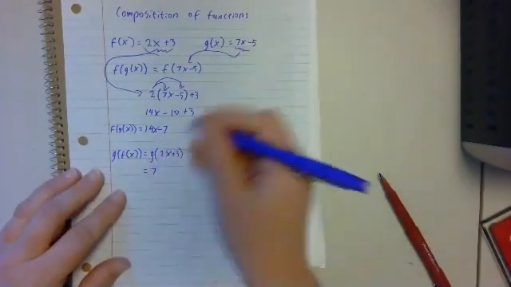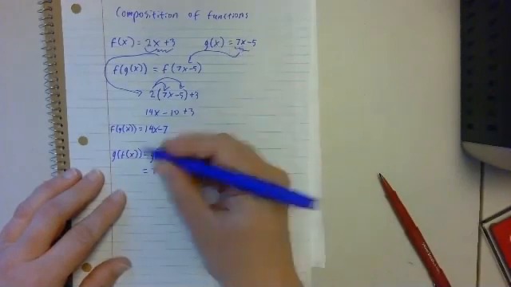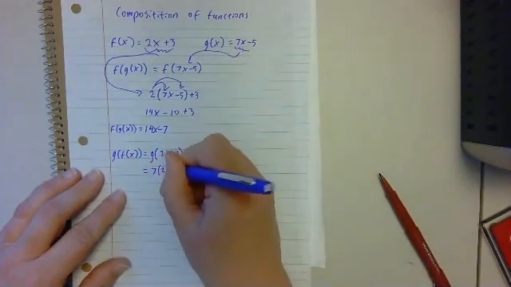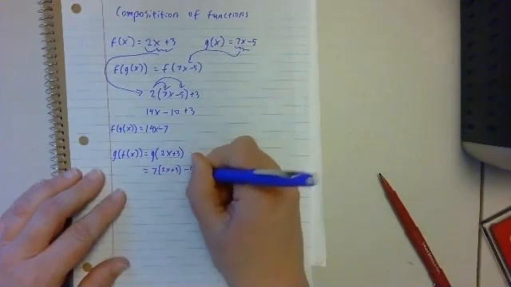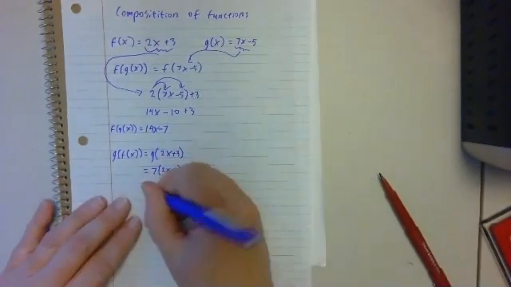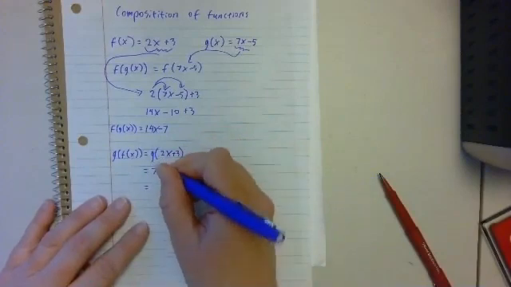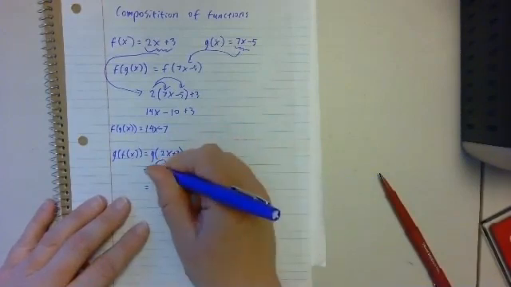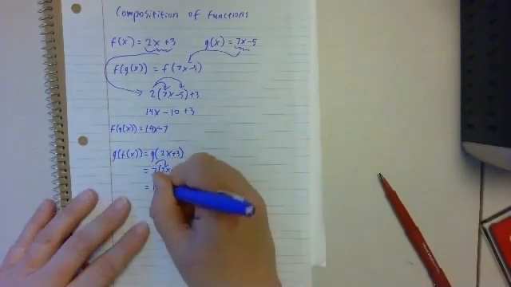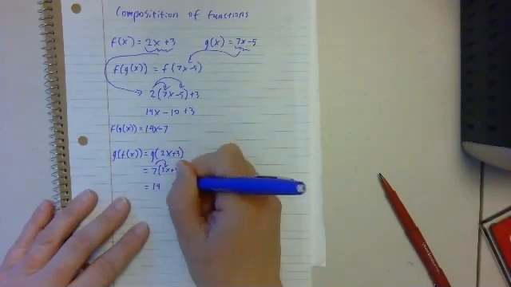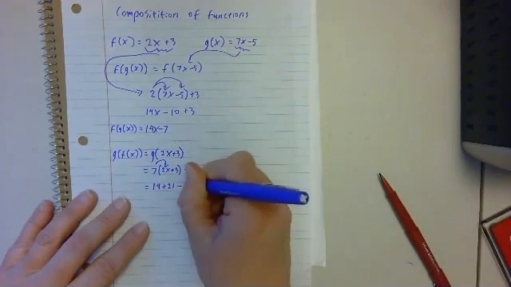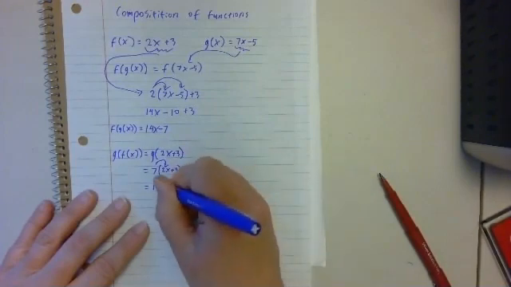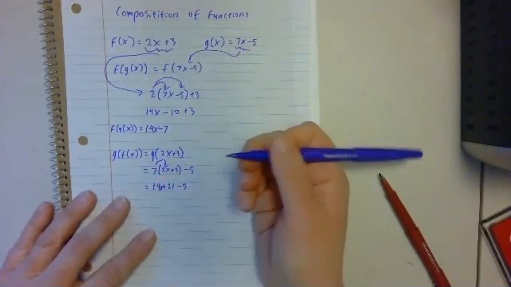In g, every single time I see an x, I plop in 2x plus 3. So let's see here. 7 times 2 is 14. 7 times 3 is 21. Minus 5. I once again forgot to stick my x in there.